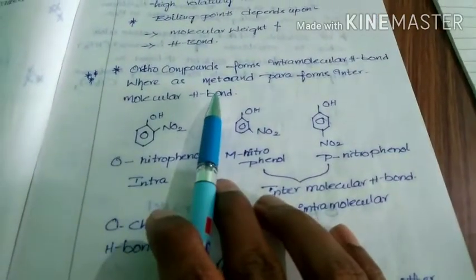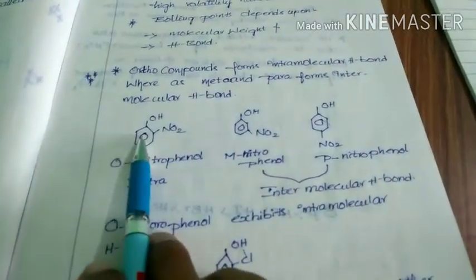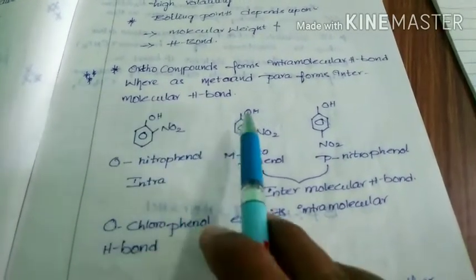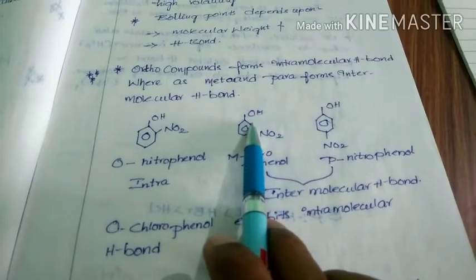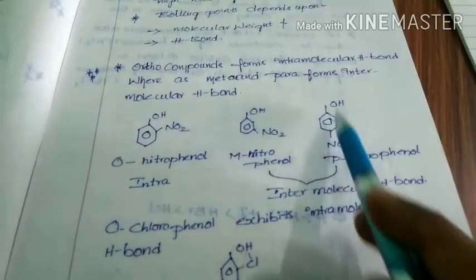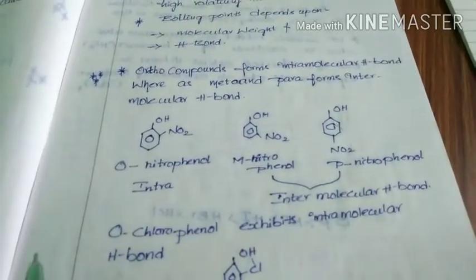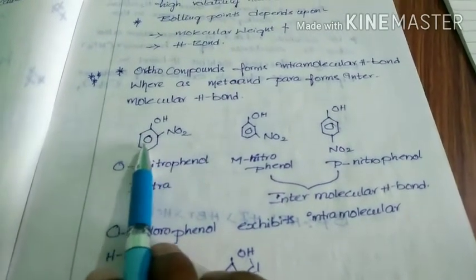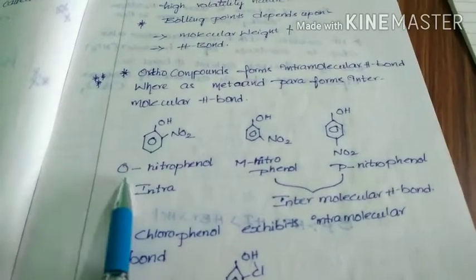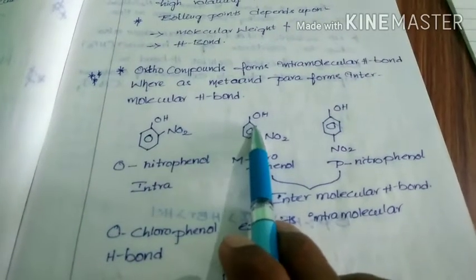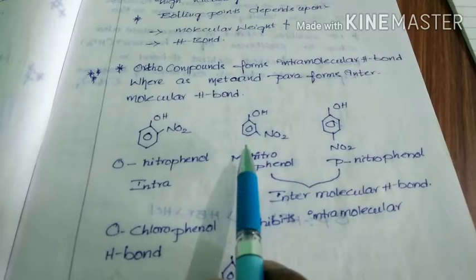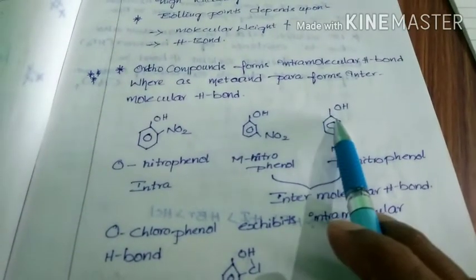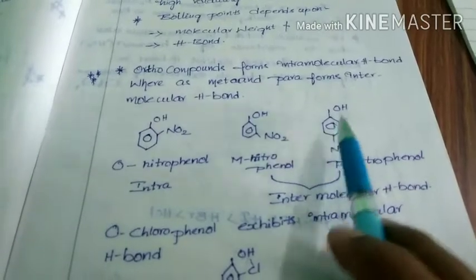Ortho compounds. Ortho means on a benzene ring, if two groups are present at adjacent positions, that is called ortho. If between two groups one gap is present, that is meta. If two groups are present at opposite positions, that is para. I repeat those points, listen carefully. If two groups on a benzene ring are present at adjacent positions, that is ortho. If between two groups one gap is present, that is meta. If two groups are present at opposite positions on the benzene ring, that is para.